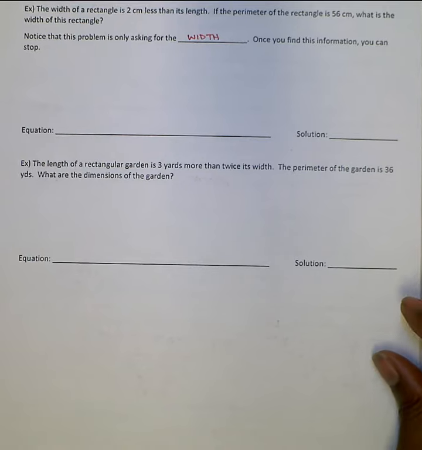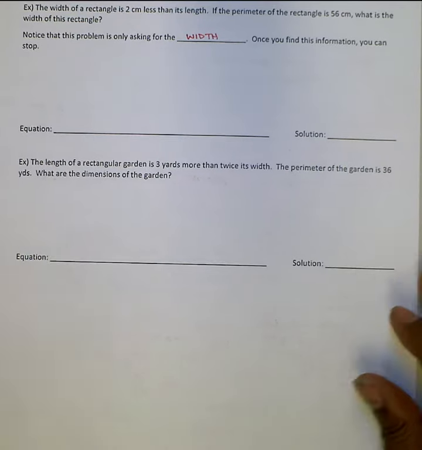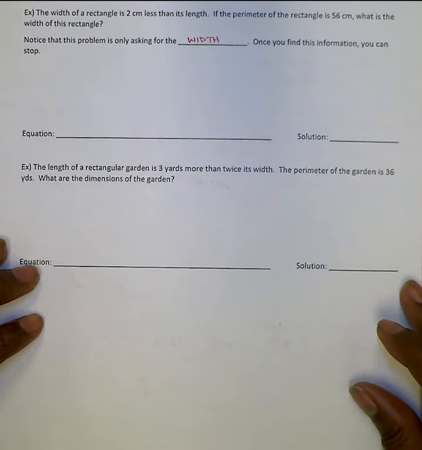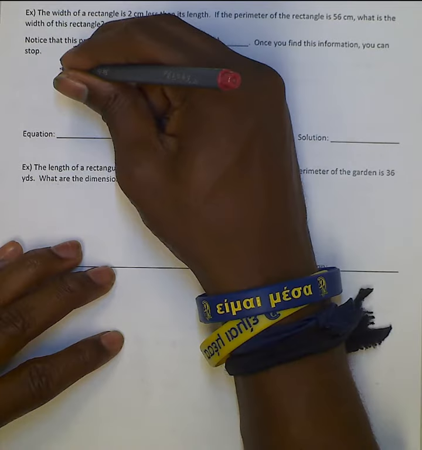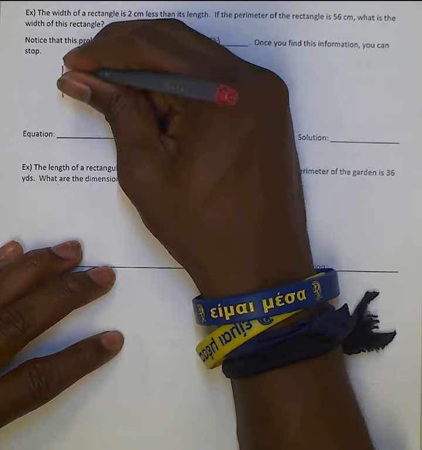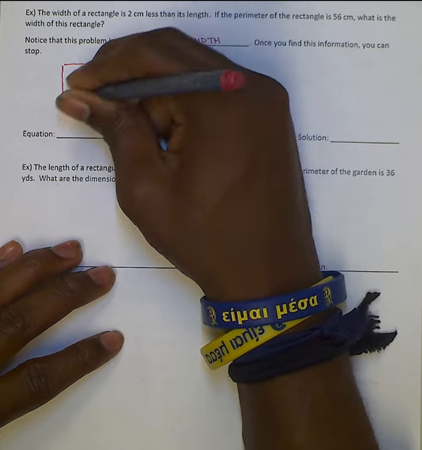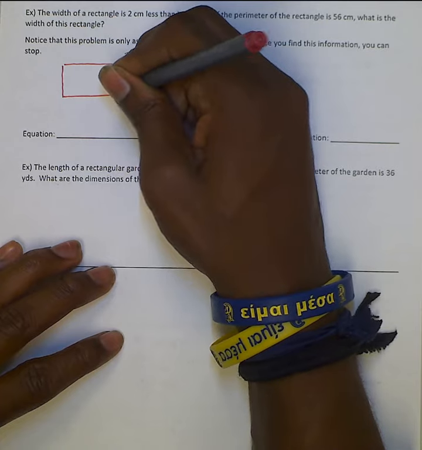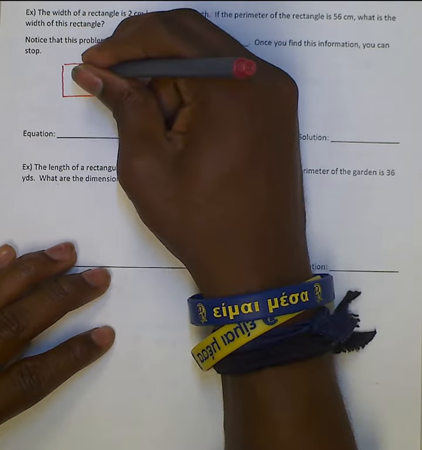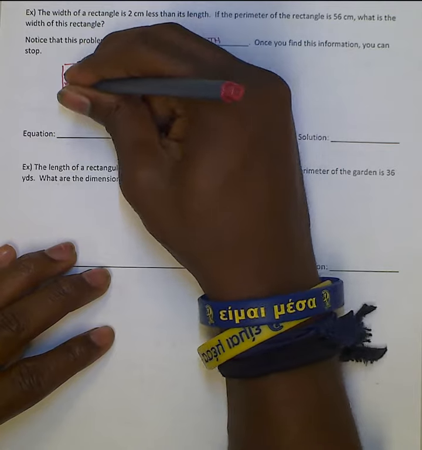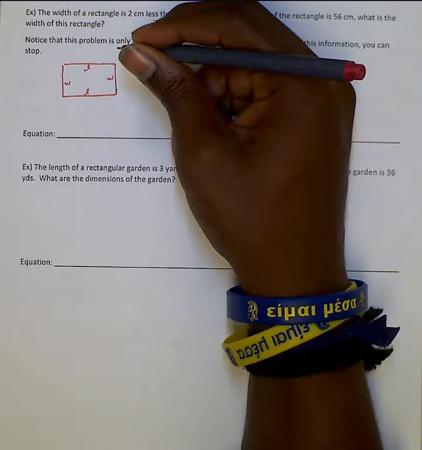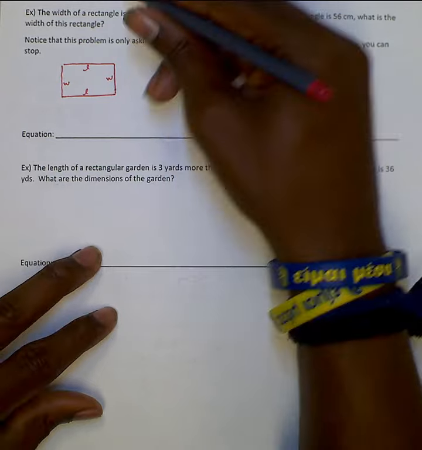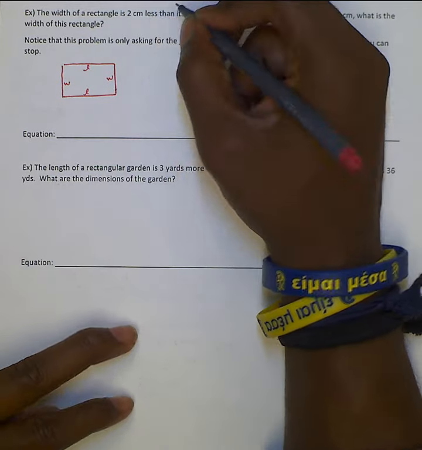All right, so again, it's a rectangle problem. I'm going to draw my diagram to help myself out. Okay, simple rectangle. It really doesn't matter what you call the length and the width, but I will label my sides this way. It says that the width of a rectangle is 2 centimeters less than its length.